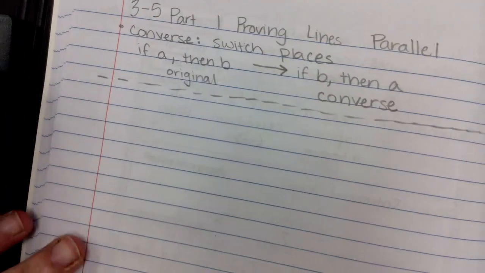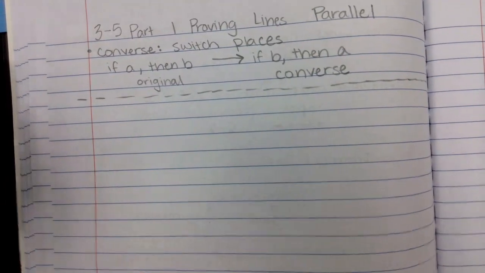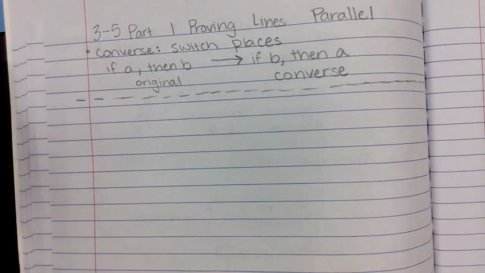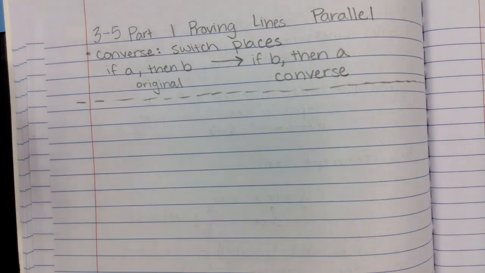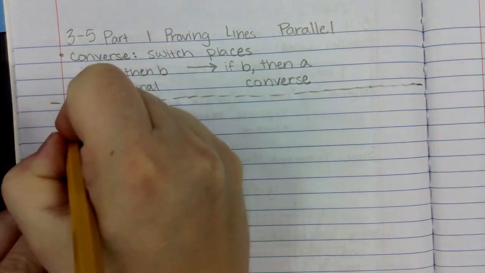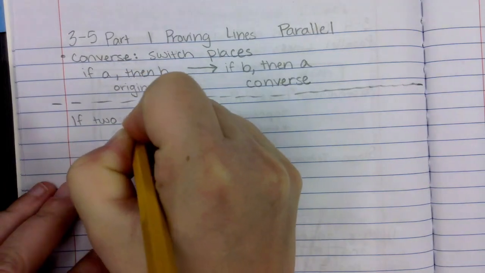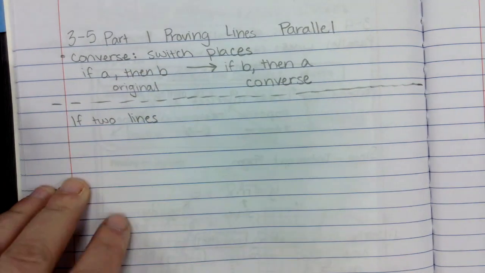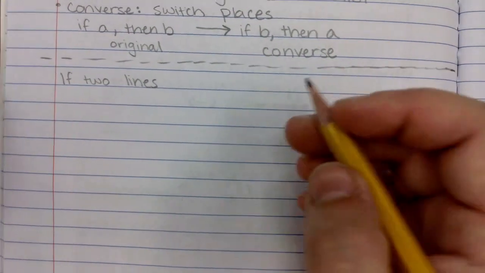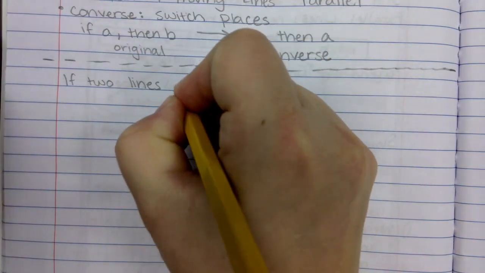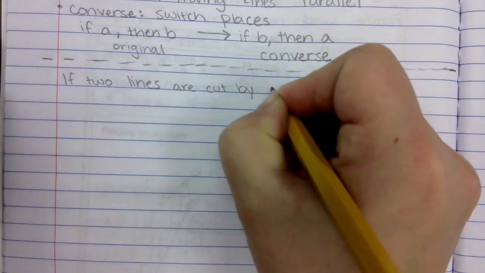Okay, so we're going to start with this hypothesis. If two lines, we don't know if they're parallel, we just know that there's two lines, are cut by a transversal, so that dot.